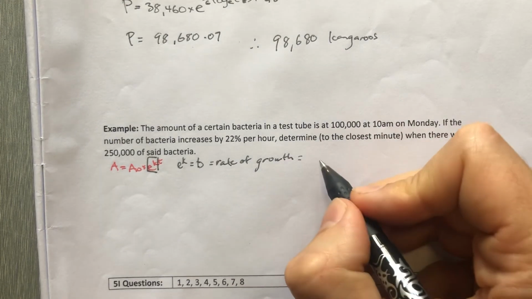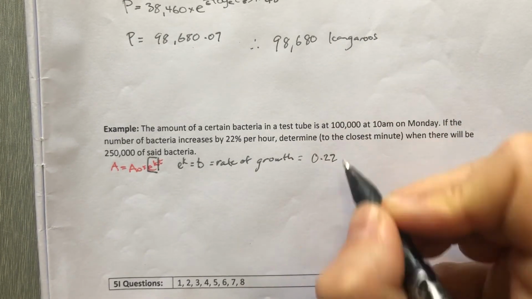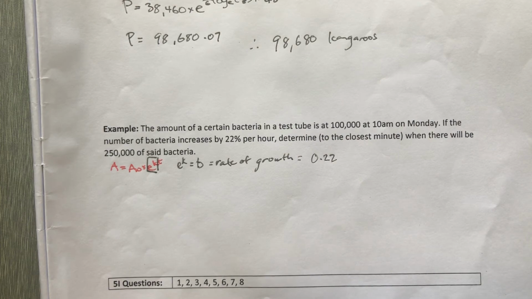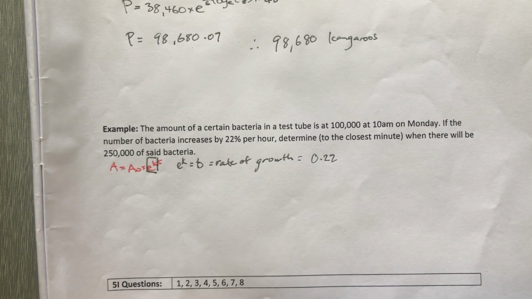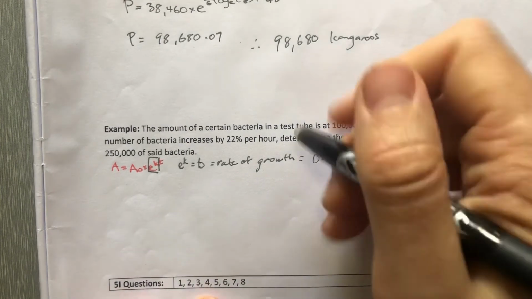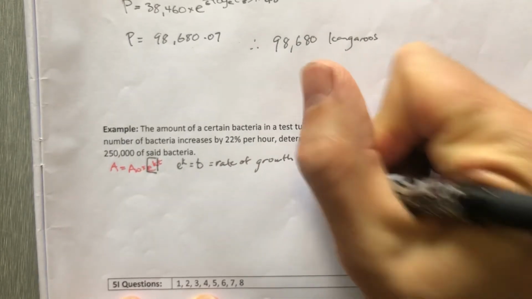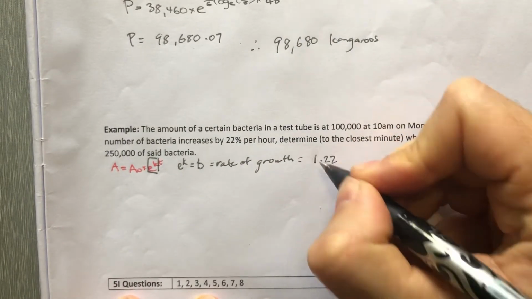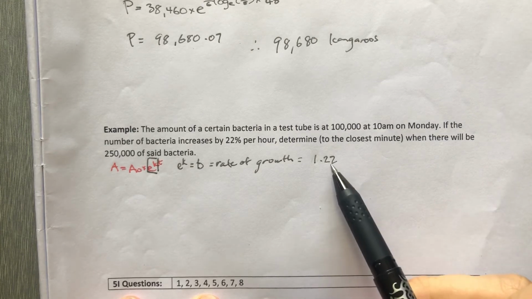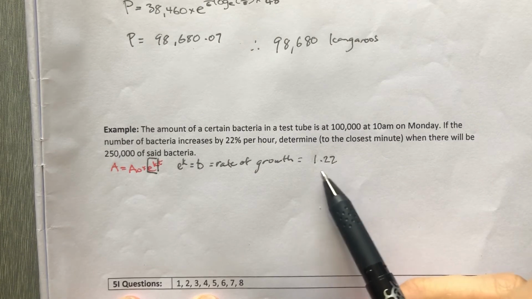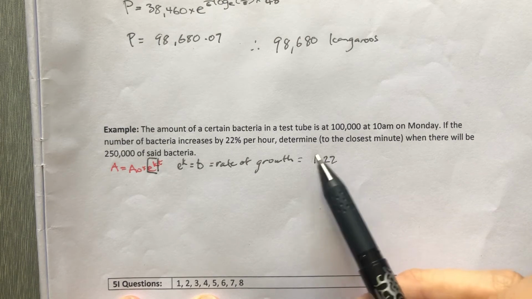Now that doesn't mean just the growth rate is 0.22, because that means you're going to be taking off 78%. We want to increase by 22%. So we're always going to have 1, which is what we had initially, and then another 22%. So this is what our growth rate actually is.